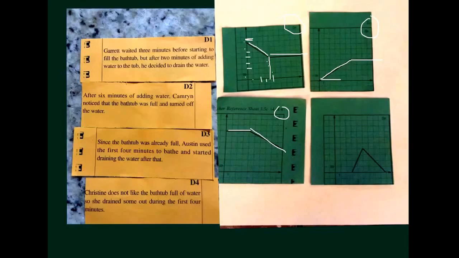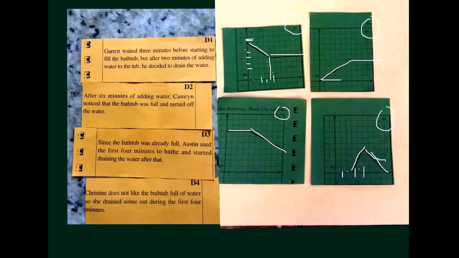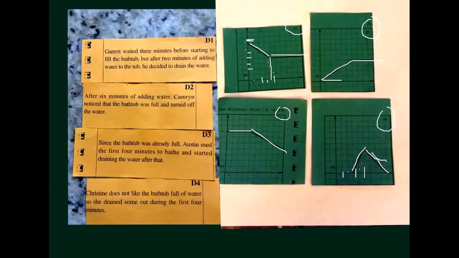So our last scenario, it says Garrett waited 3 minutes before starting to fill the bathtub. Guess what? We have 1, 2, 3 minutes of inactivity before anything happens on our graph. Then he started to fill the bathtub, so as you can see, the water level starts to go up. But after 2 minutes, and yes, this lasts for 2 minutes, before he decides to drain, the water level goes back down. So I think I have a match. D1 matches with G9.